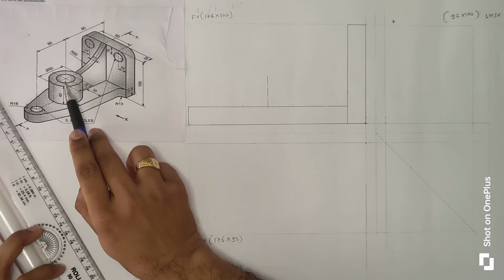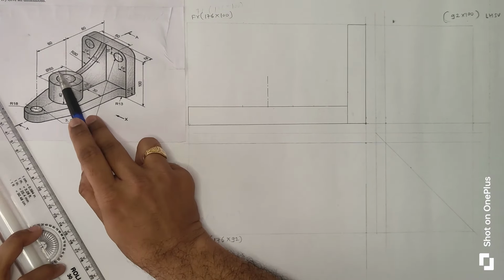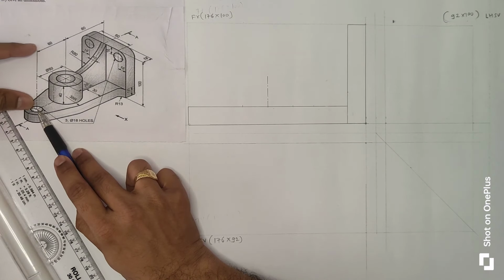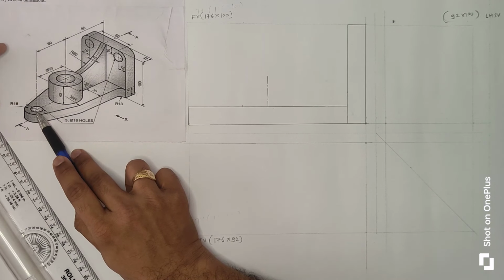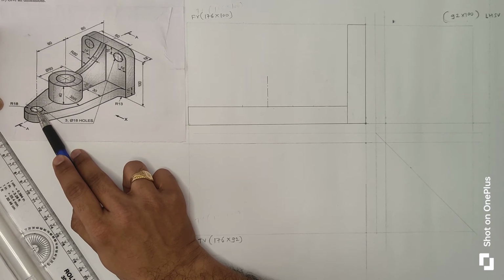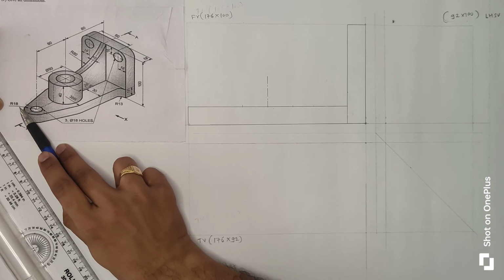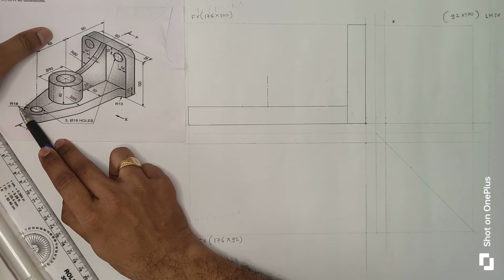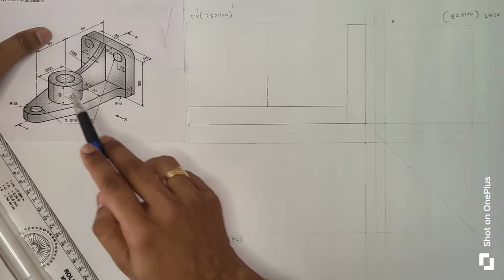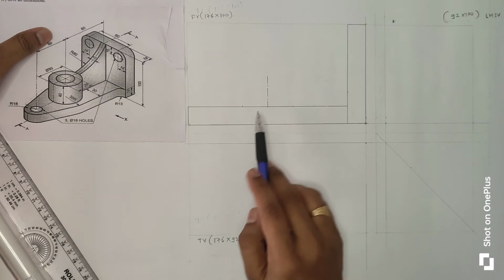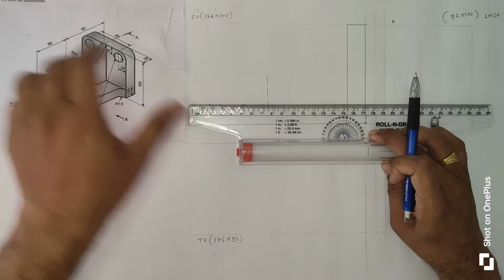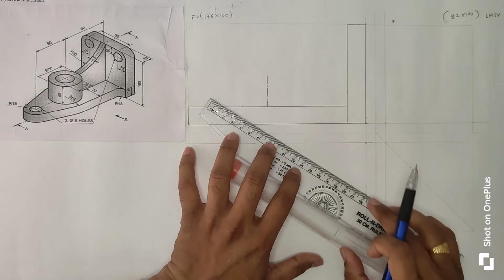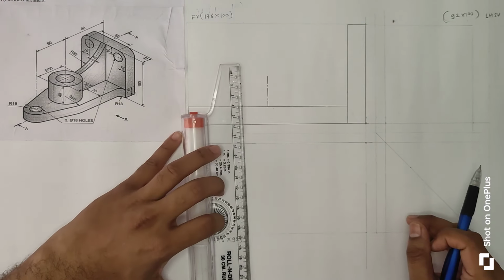This cylinder axis is at a distance of 60 mm from this circle center point, right? And this circle center point to the left extreme point is at a distance of 18 mm. So we take 18 plus 60, that is 78 distance from the extreme left point, and draw the cylinder axis. Then the height of the cylinder is 4 cm from the base surface.